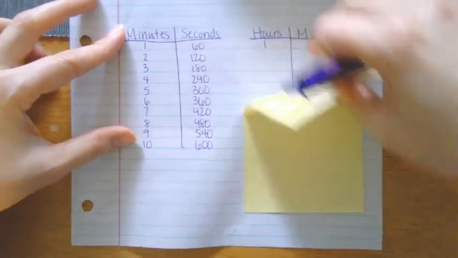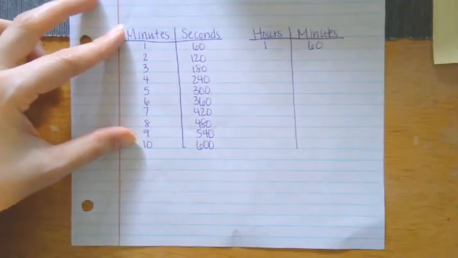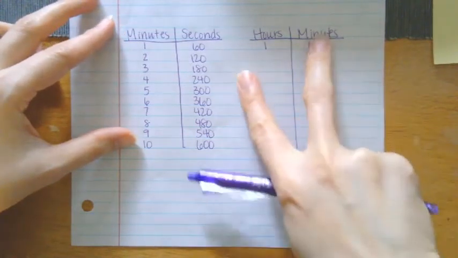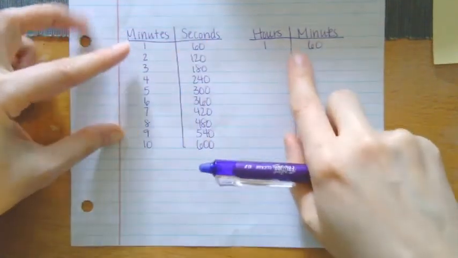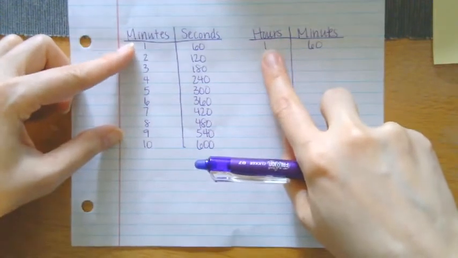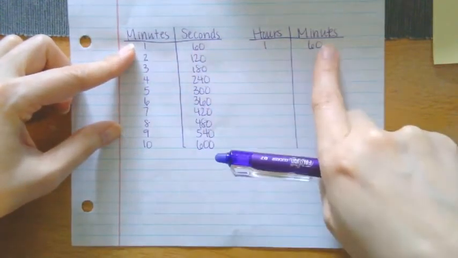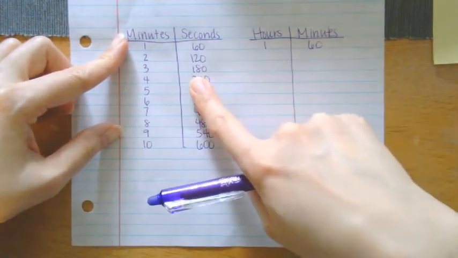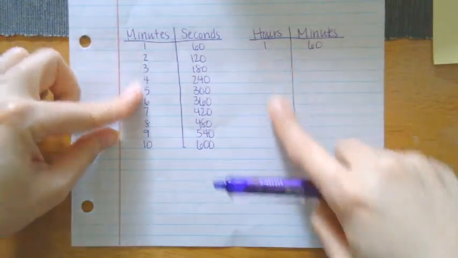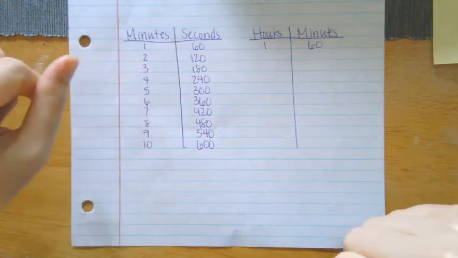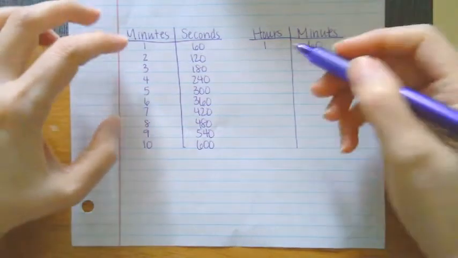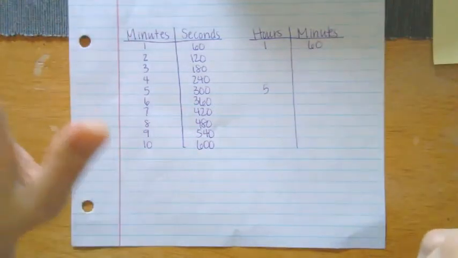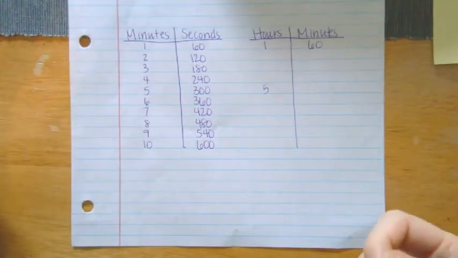Okay, and then going from hours to minutes, because we know that in 1 hour there are 60 minutes, this chart is the same as this. So 1 hour, kind of like the same as 1 minute, 60 seconds in 1 minute, 60 minutes in 1 hour. So rather than me rewriting that once again, just knowing that in 1 hour, there are 60 minutes, okay? So let me skip down to 5. So how many minutes would there be in 5 hours?